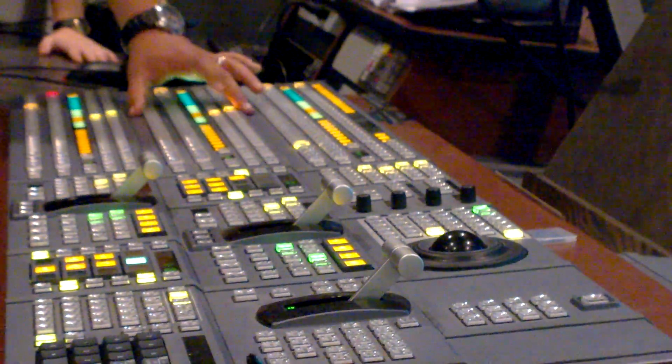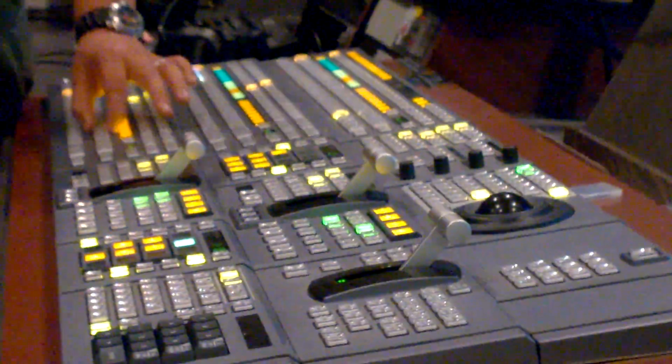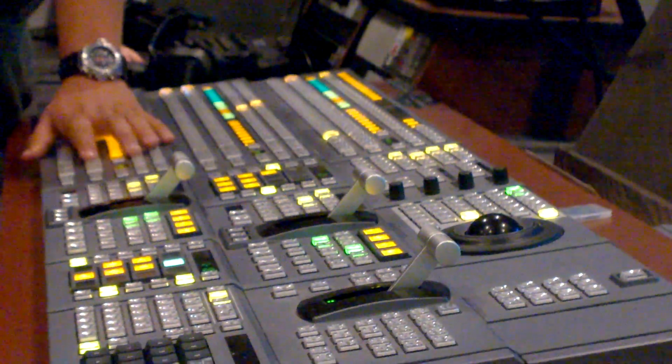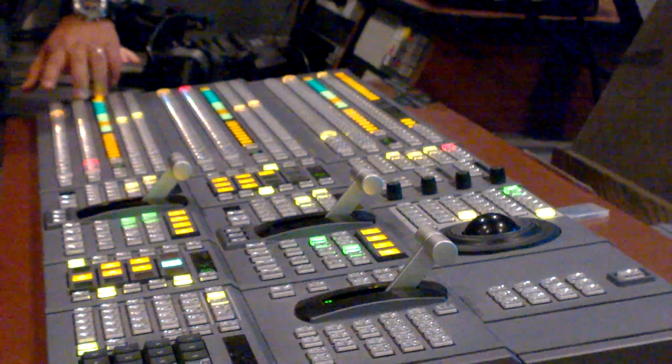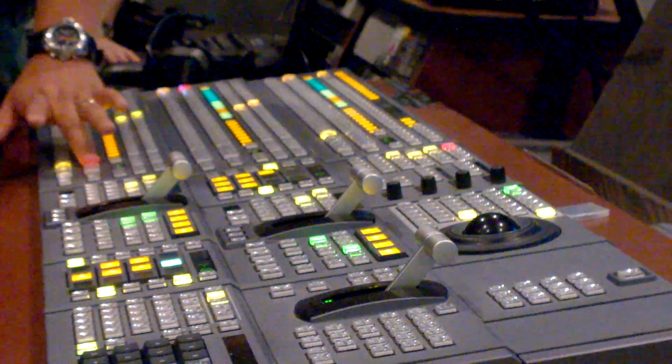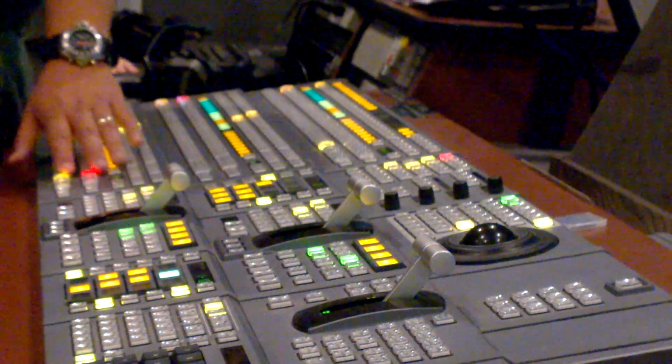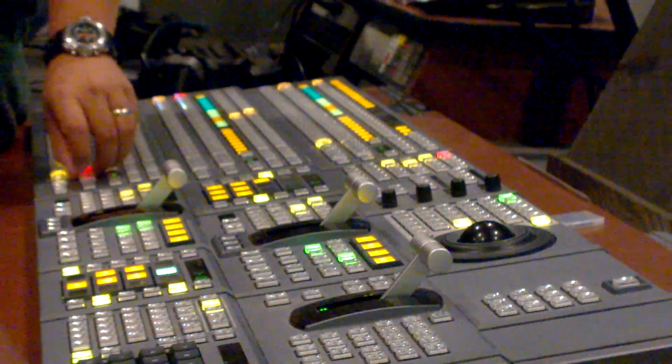In order to see ME1, what do I have to punch up on program? ME1. ME1 has its own button. You just treat it like a source, like a camera. Take ME1. What's the label on that button? ME1. It's right there. Simple. We try to make it simple.